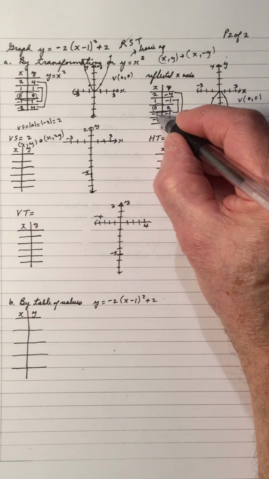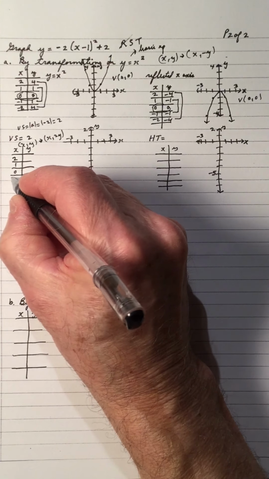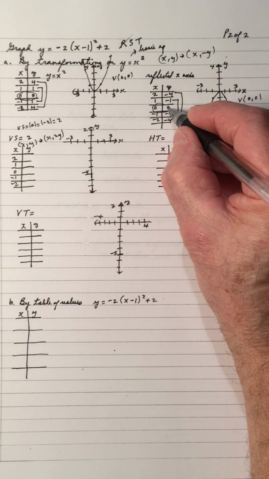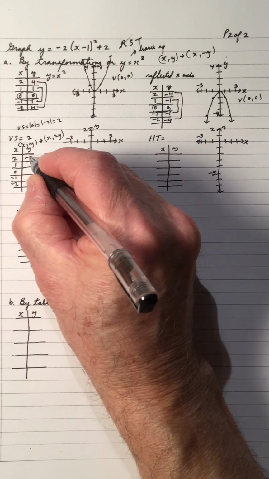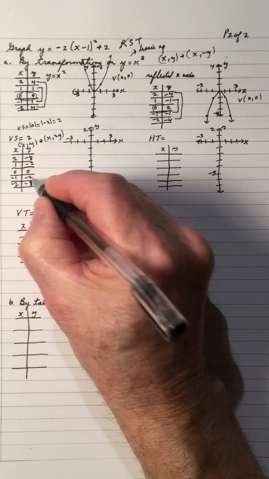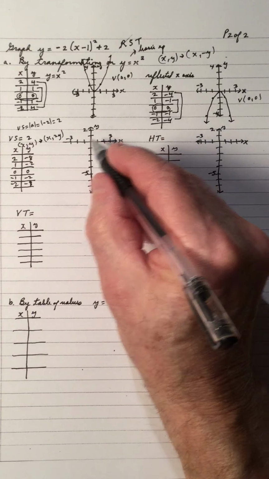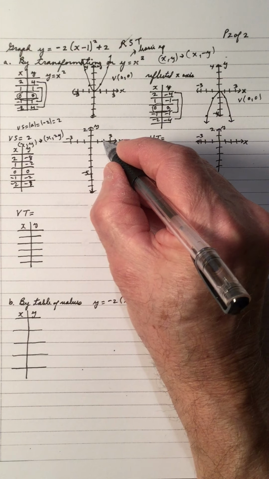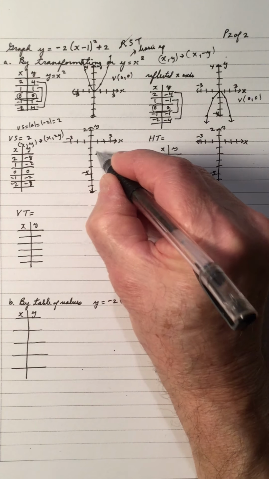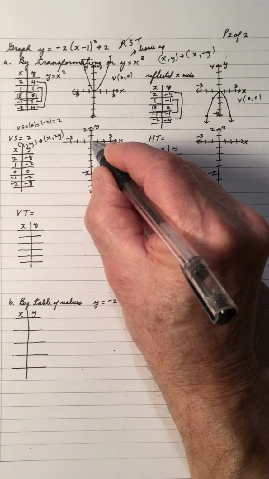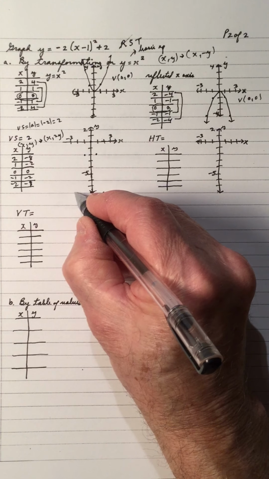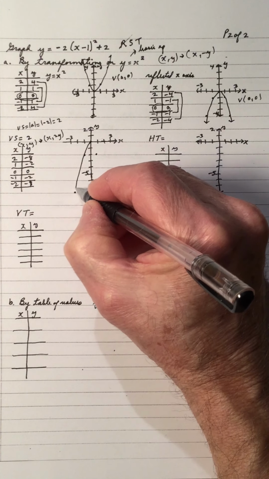So x is 2, 1, 0, -1, -2. And the y values are doubled: -8, -2, 0, -2, -8. So we plot that. 2 gives me -8, right there. 1, -2, right there. 0, 0, there. -1, -2, right there. -2, -8, right there. So this is the parabola.